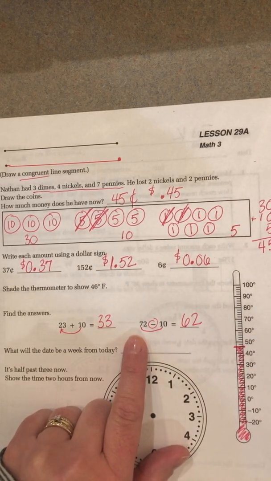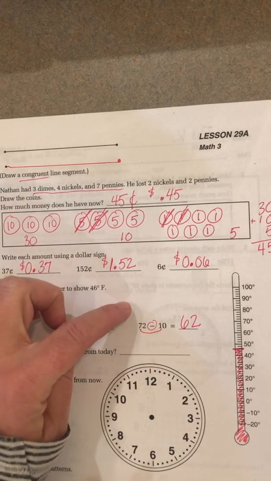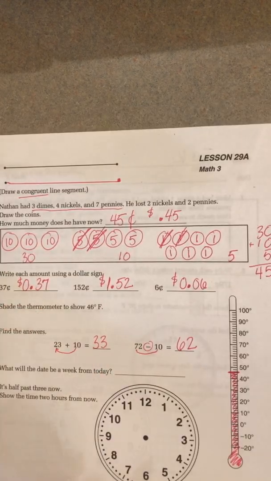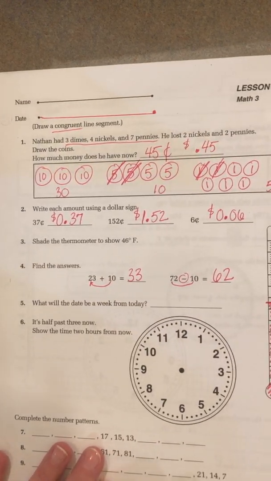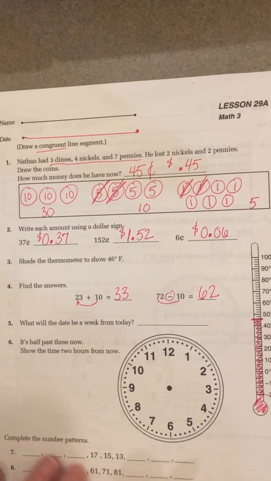All right. You can also set it up like a typical math problem where you do 72, take away 10, and subtract top to bottom. That's fine too. Whatever gets you the right answer.